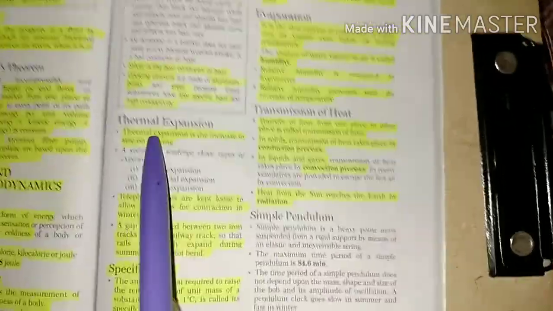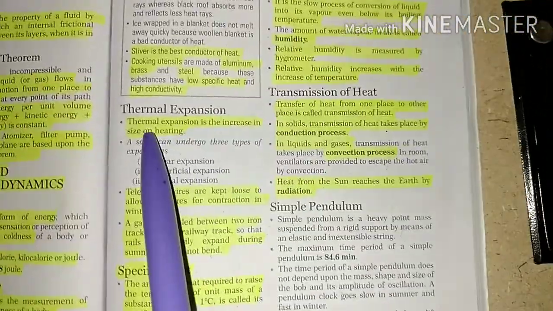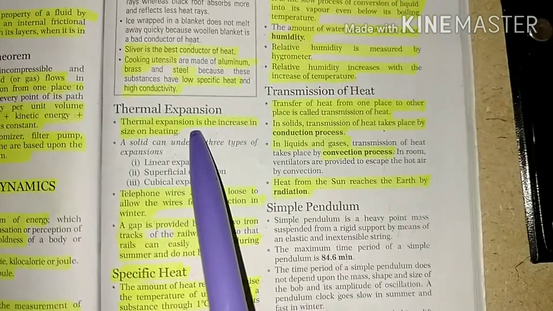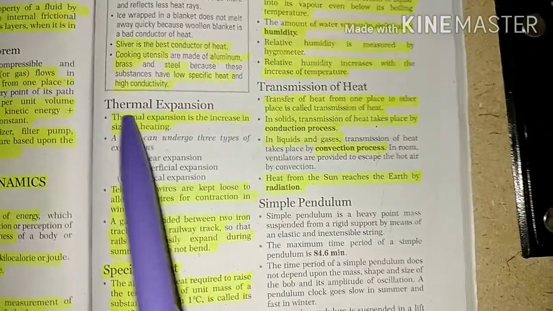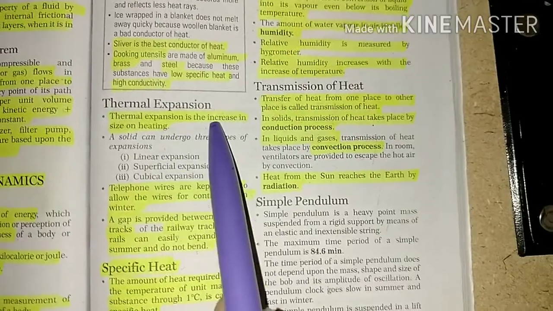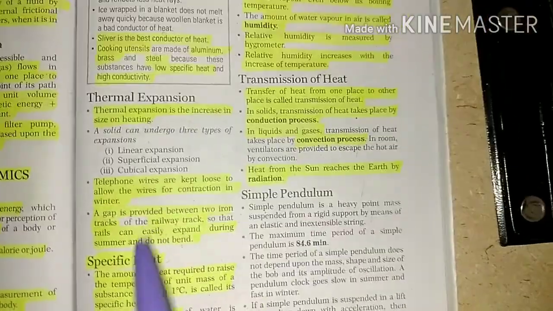Then we have thermal expansion. When we heat some substance, it expands. This is known as thermal expansion. Thermal expansion is the increase in size on heating.